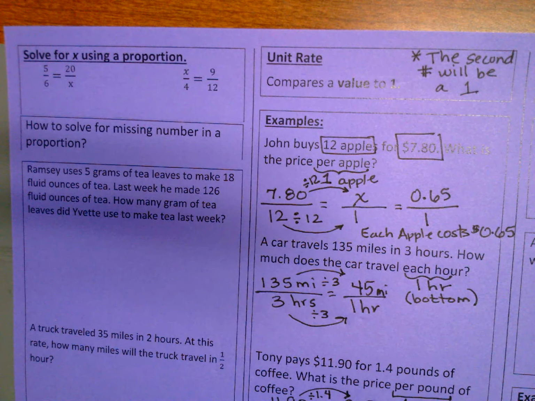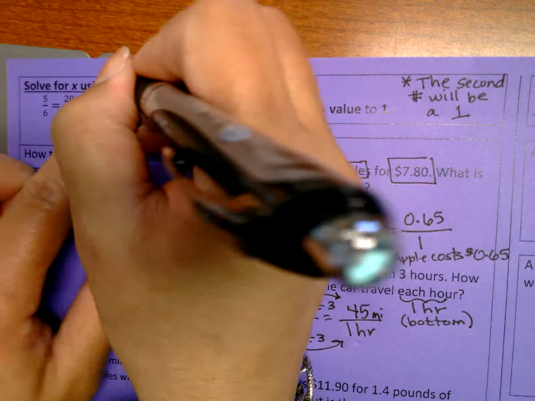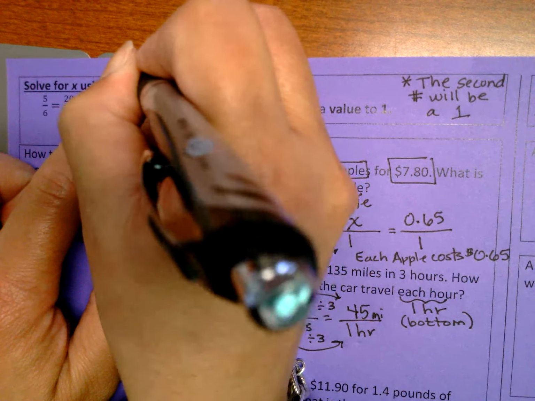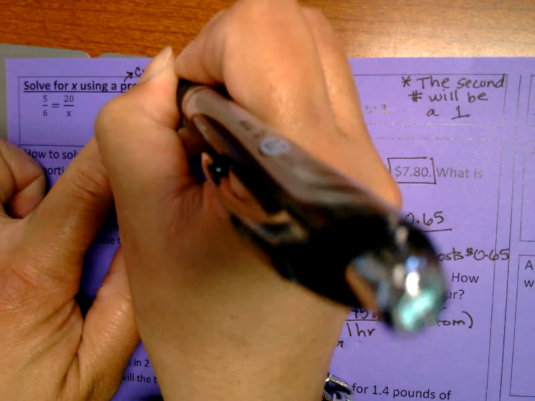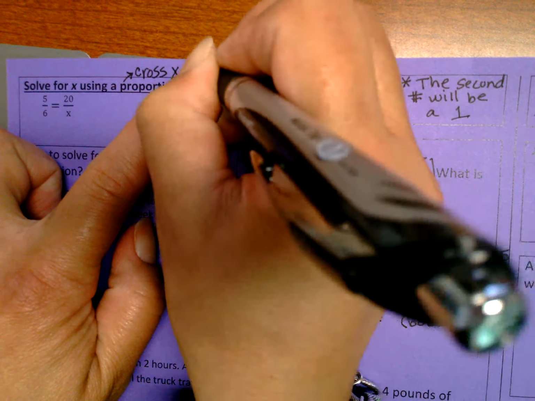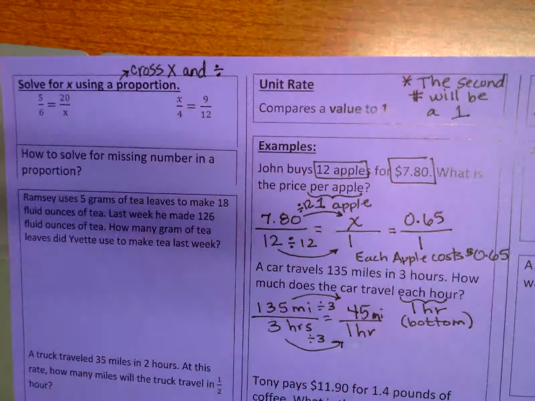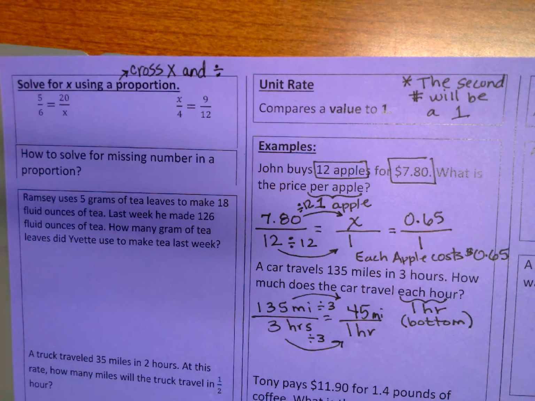Oh, yeah, exactly. All right, here we go. Solve the proportion. So how do we solve proportions? Cross multiply and divide. So I want you to make that little note so that you know what to do. Proportions, cross multiply, and divide. Miss, that's our reminder.